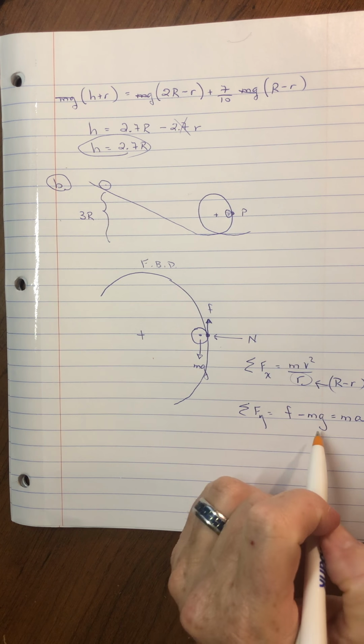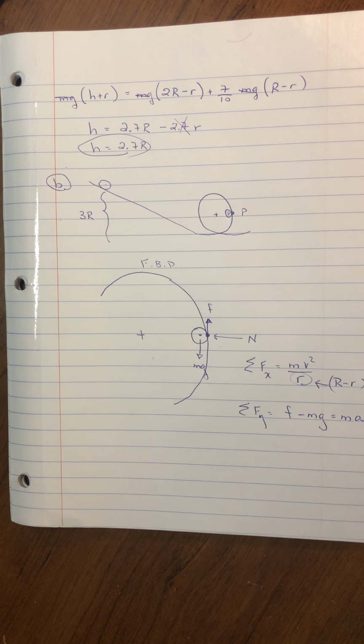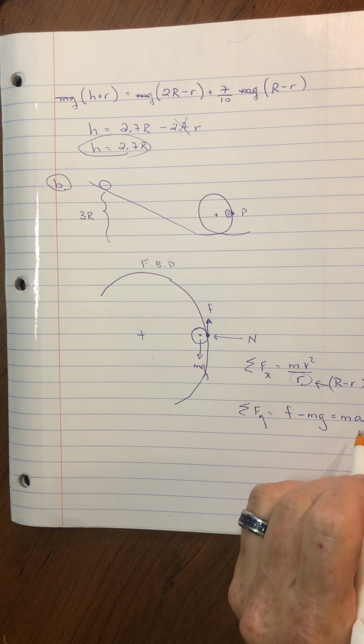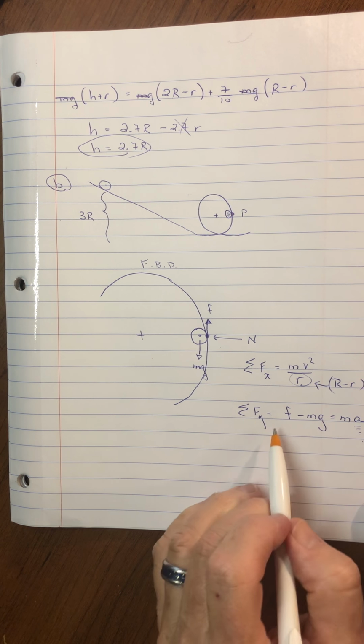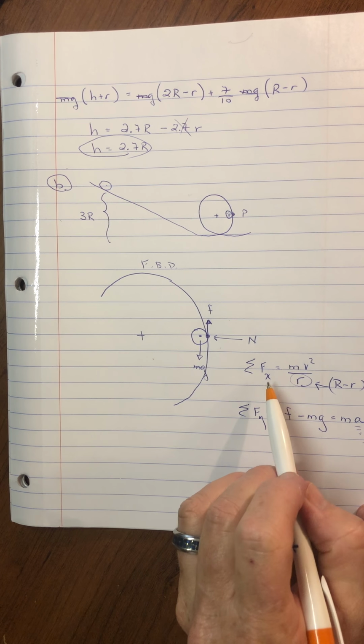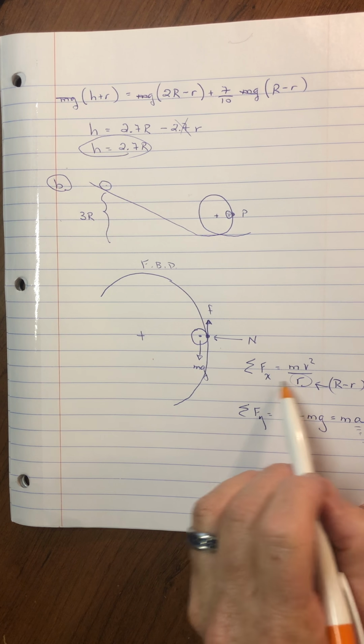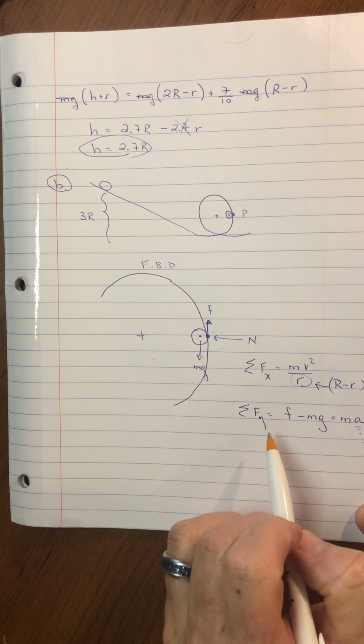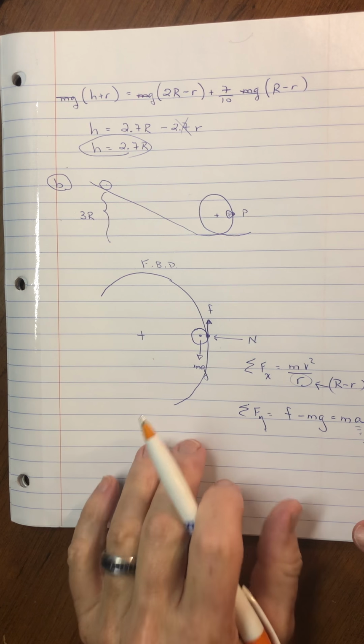In this case, it would be a negative acceleration. So we need to find that value in order to figure out what the sum of the forces are in the y direction. I'm wondering what might be easier. I think maybe the x would be easier first, so I'll go back to that one, and then we'll come back to this one.